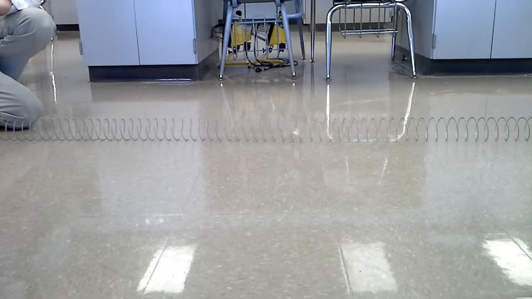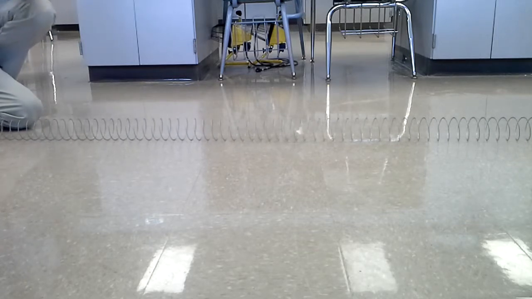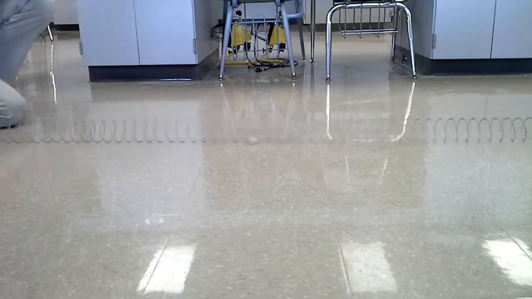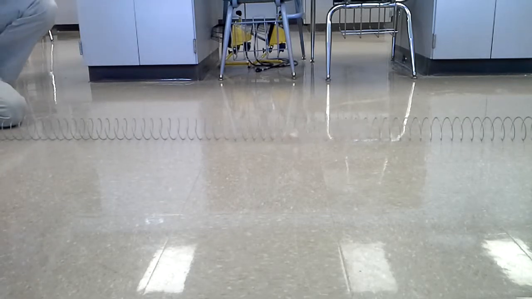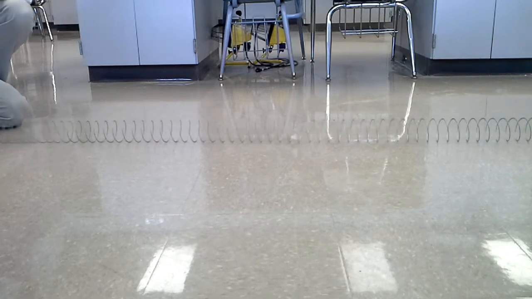These ones are also called compression waves because we get this area of compressed coils of spring or compressed air or whatever the material is. So we have that area that looks a little bit darker. Well, that's where there's a lot of coils of spring all at the same place, or all closer together anyway.